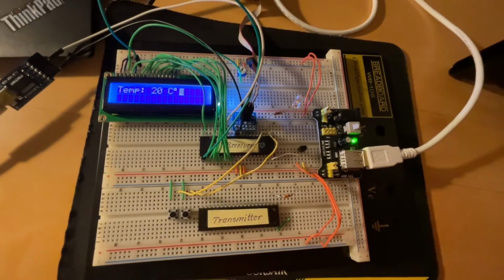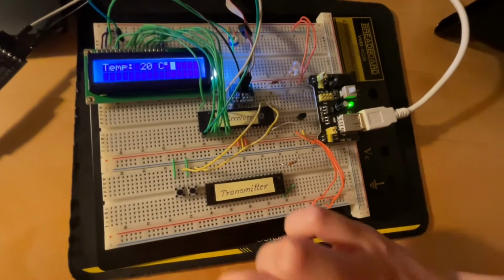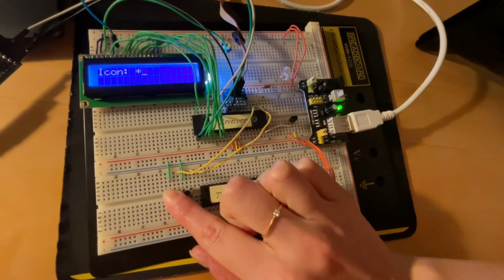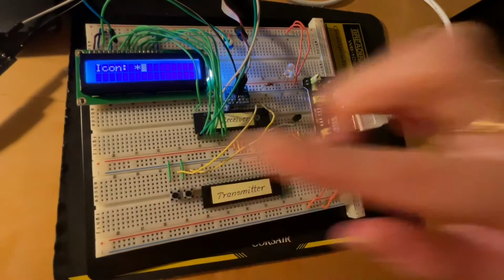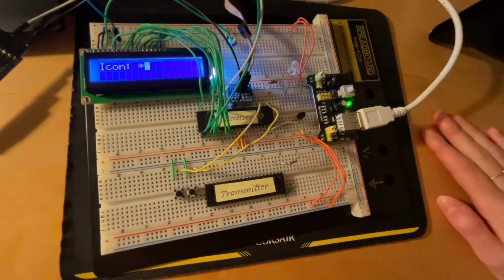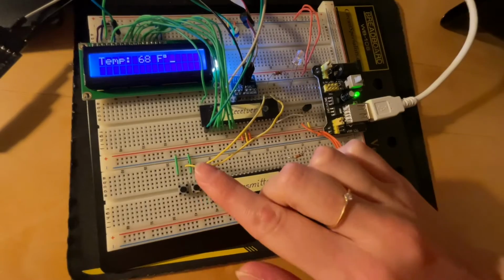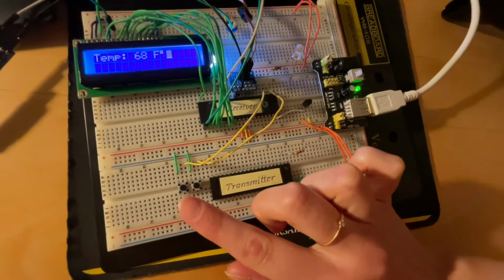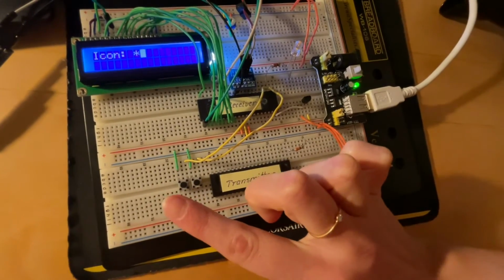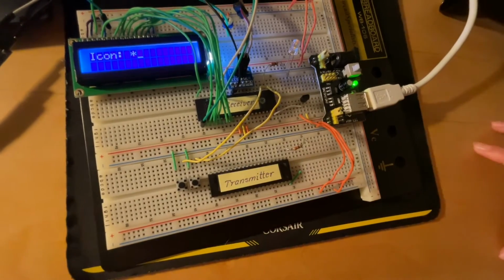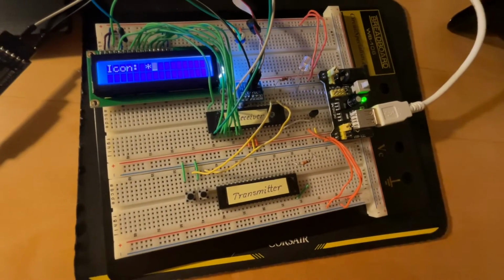You can also view the temperature in Fahrenheit if that is more convenient for you by pressing this button right here. And you will see the 20 degrees Celsius converted to Fahrenheit correctly. And now I think I will switch back to Celsius because it's easier for me to operate in.